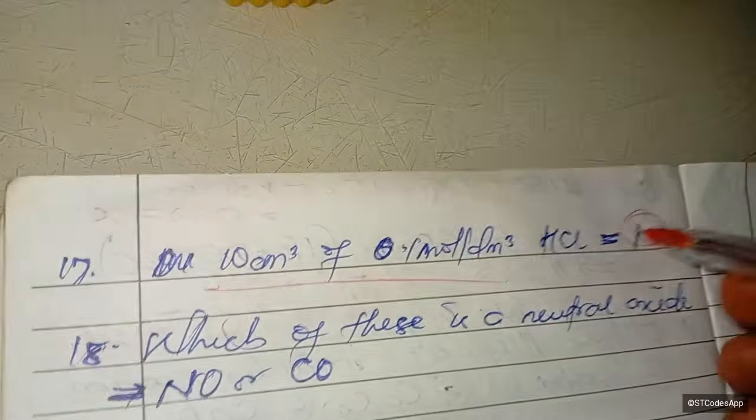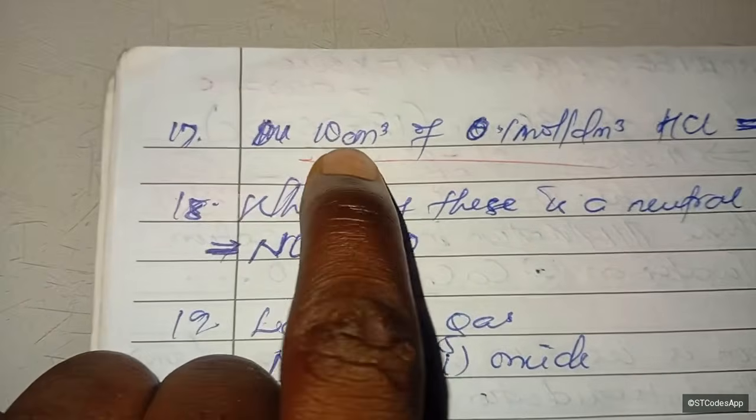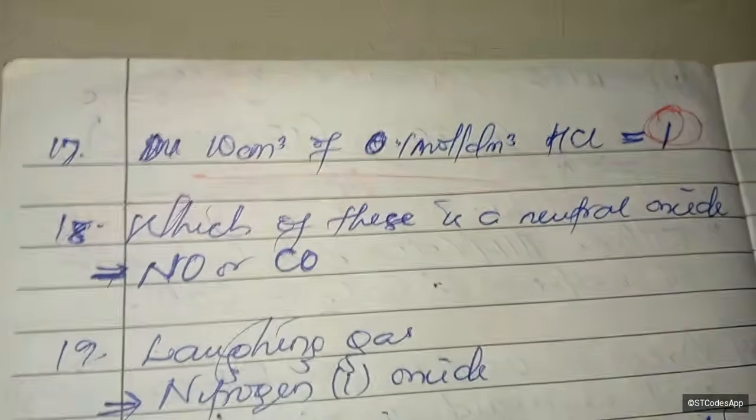Now, he also said there was one stoichiometry question for volumetric analysis that was given to him. And when he calculated, he got 1. I can't really remember what he even said, but 1 was the answer. But this was the component: 10 cm cube of 0.1 mole per dm cube.